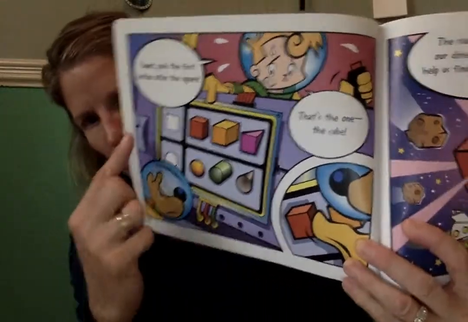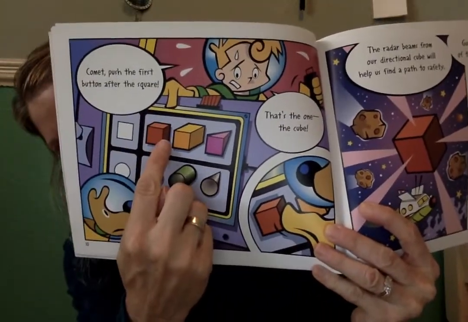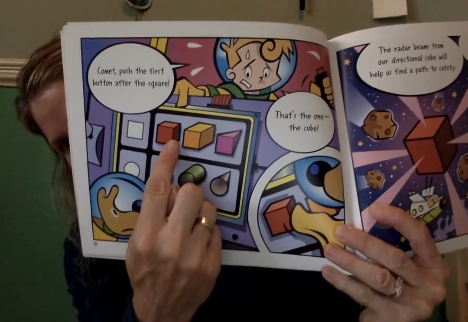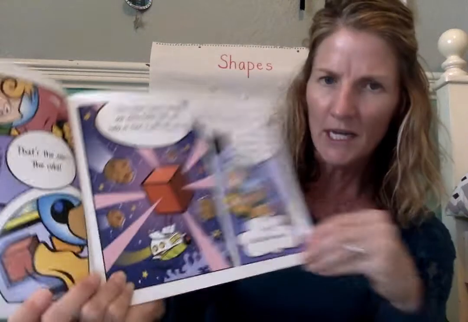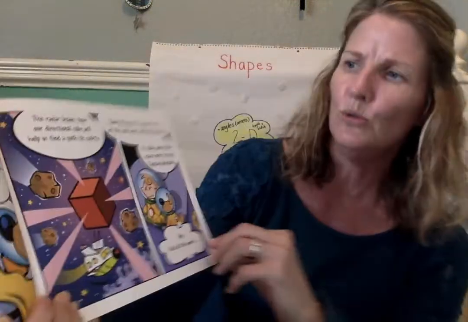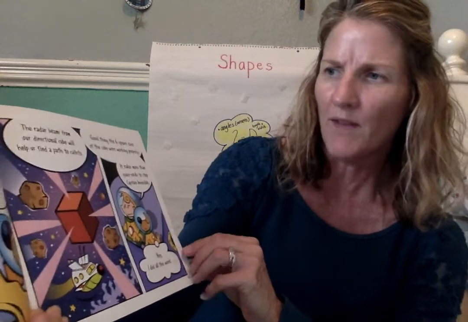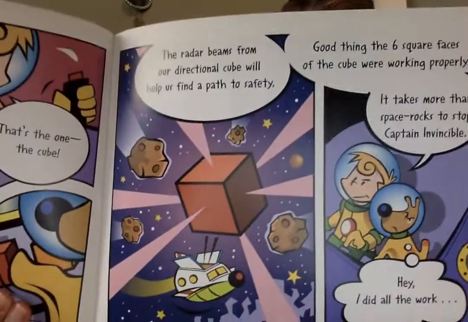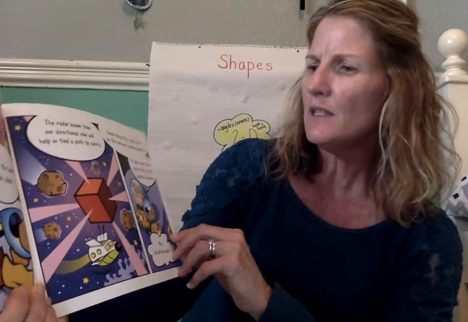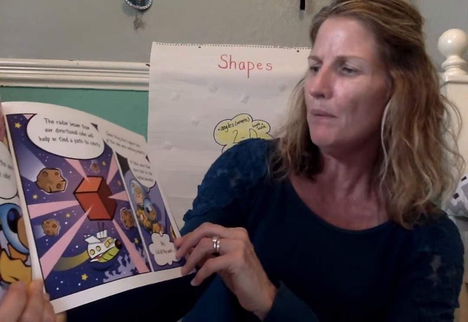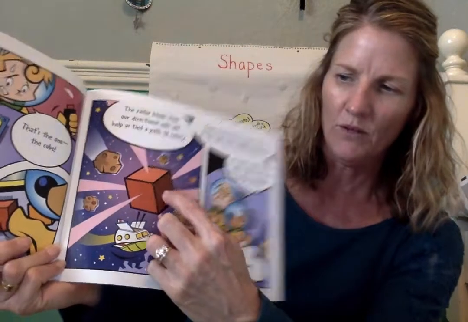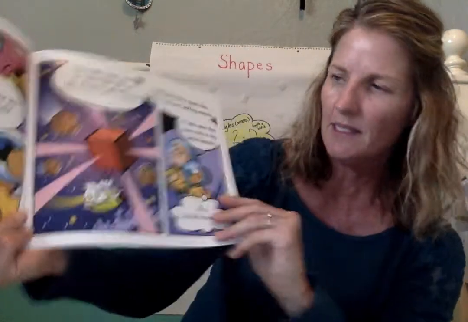So he's talking about this one right here, the first button after the square. You know what that is. That's the one. The cube. The radar beams from our directional cube will help us find a path to safety. Good thing the 6 square faces of the cube were working properly. Remember, we can see a few of them, right? 1, 2, 3 at least.